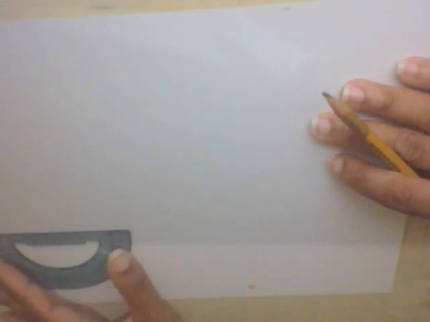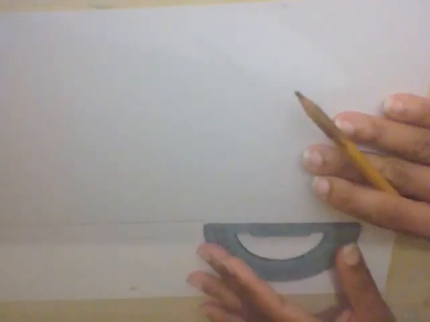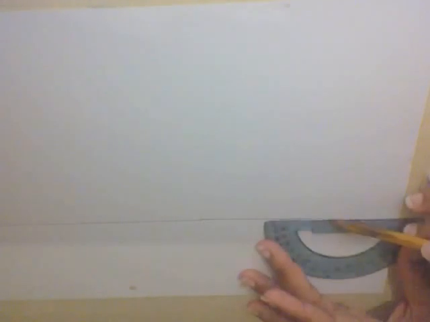Alright. I'm just going to make it a little dark. I like the lines, so I'm going to make it a little bit darker now. You guys wouldn't have that much difficulty as I would if you have your ruler, okay?